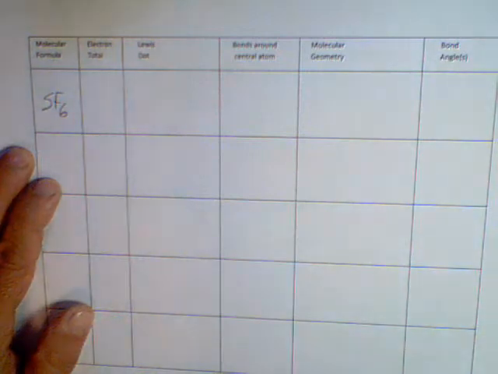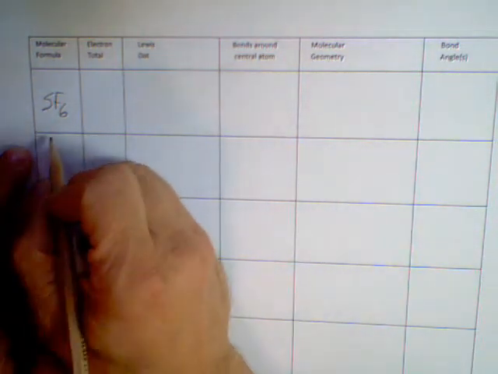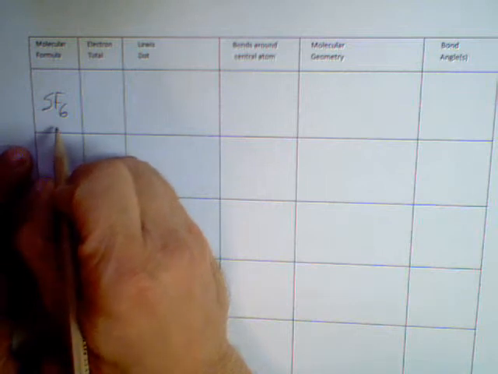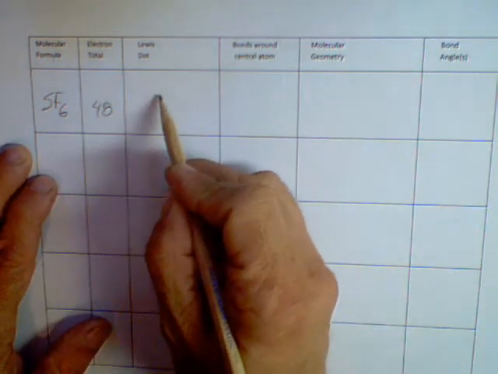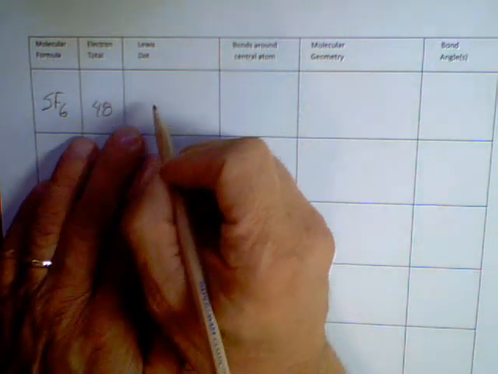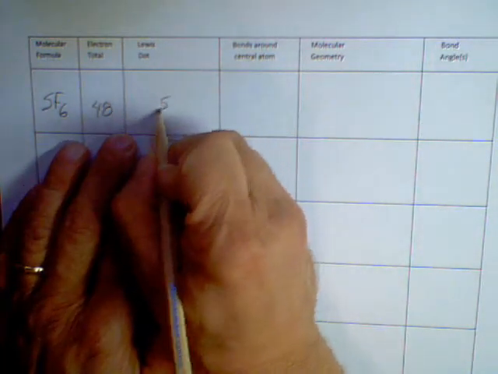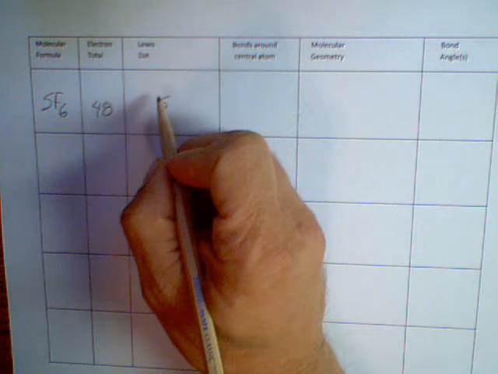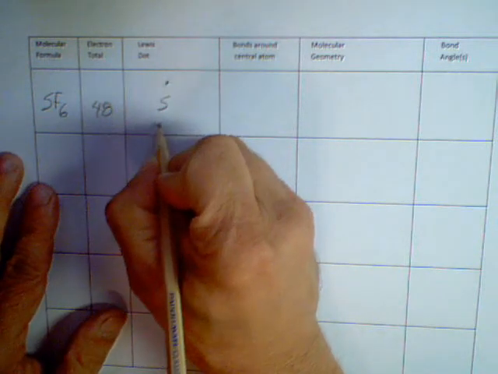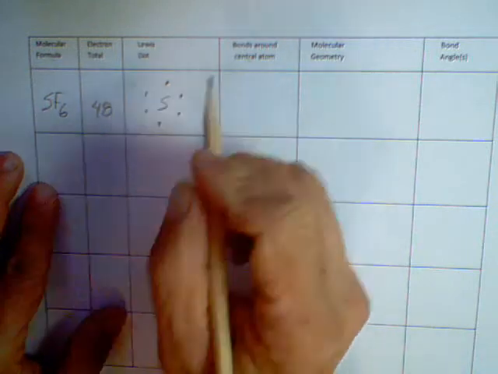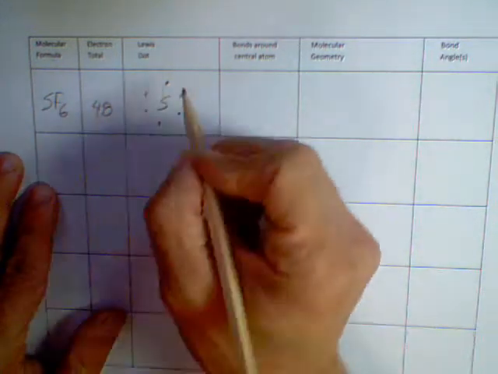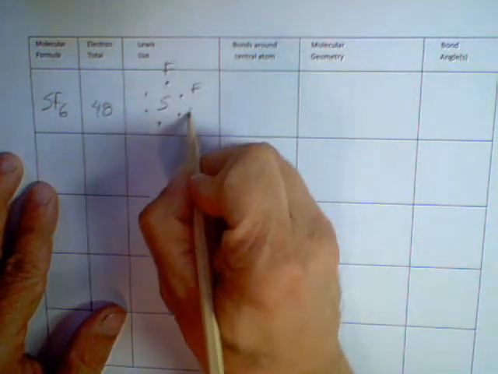So 7 times 6 plus 6 basically, and that's going to be a total of 48 electrons. Now we have to account for those 48 electrons in our Lewis dot structure. Sulfur, as we said, has 6 electrons about its central. 1, 2, 3, 4, 5, 6. Well, that's going to be convenient because each one's going to share with the fluorine.